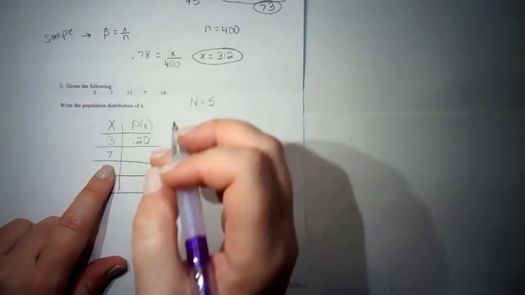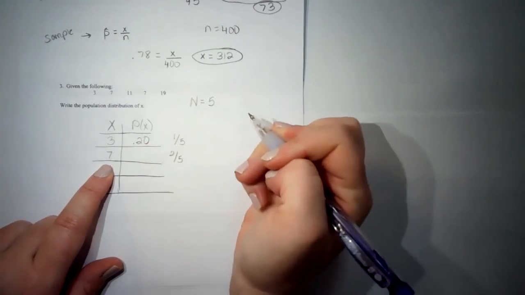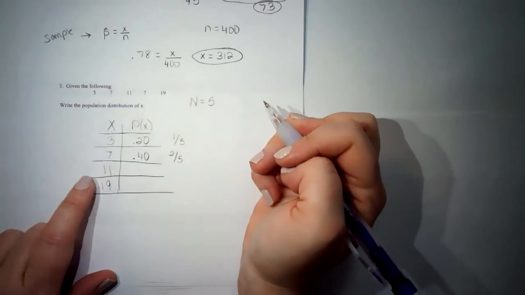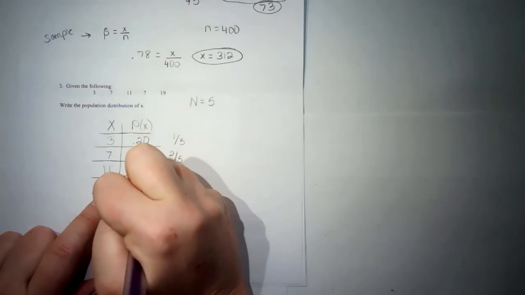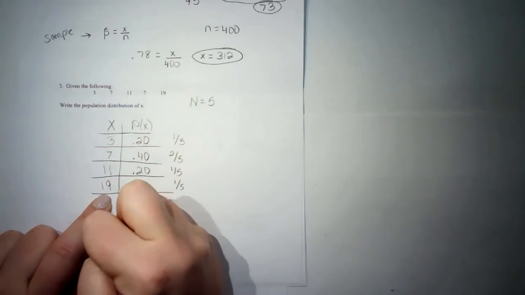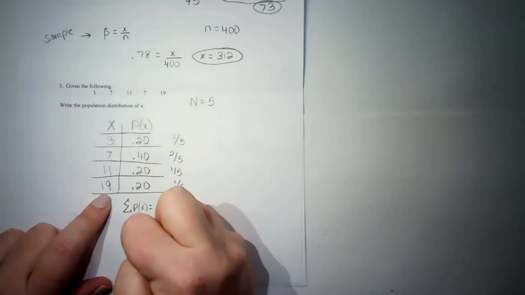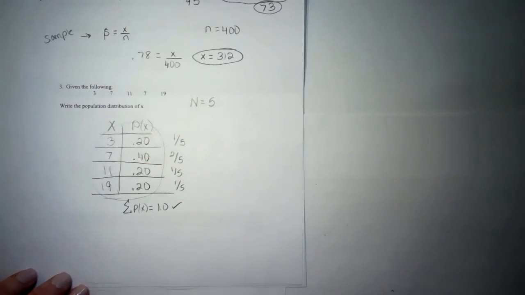Okay. Now 7 is going to be a little different because how many 7s do you have? 2 out of 5 numbers. So he's actually going to be 0.4. You only have 11 and you only have 19. And then remember, just like we thought, if we add all these together, they equal 1. So we're good. So this is your population distribution or your probability distribution for this population. It's that easy, so don't overthink it.